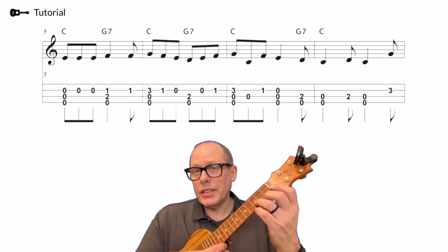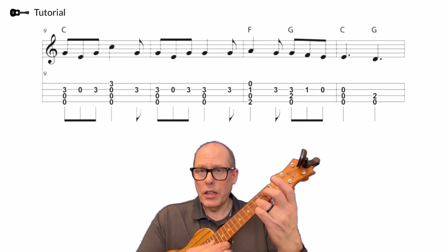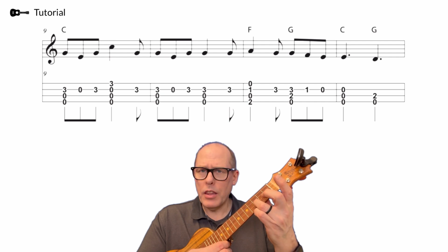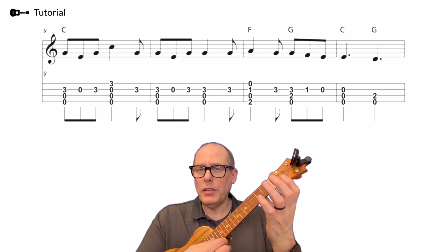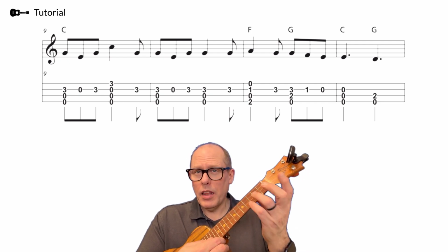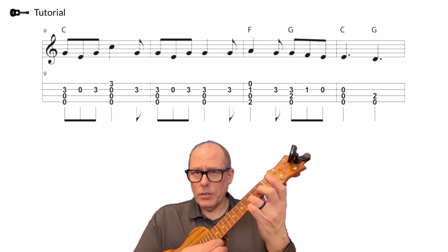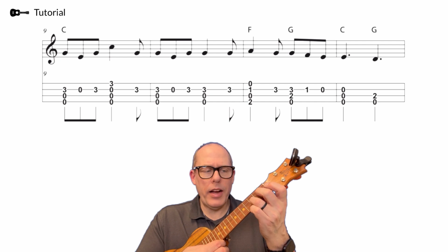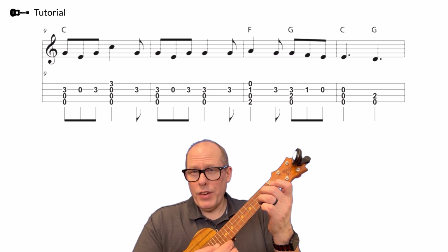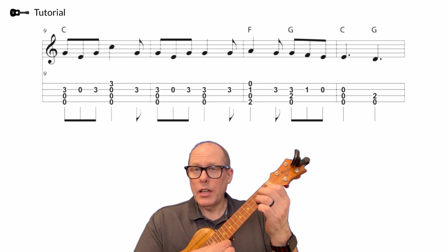So it is the second string, third fret, and then you play strings 4, 3, and 2. Lift open, back to the third fret, normal C chord, back to the second string, third fret, strings 4, 3, and 2, open, then third fret, then strings 4, 3, and 2 again. Repeat that note, second string, third fret. Now F chord, back to that second string, third fret, add your second finger to the third string, second fret, play strings 4, 3, and 2.